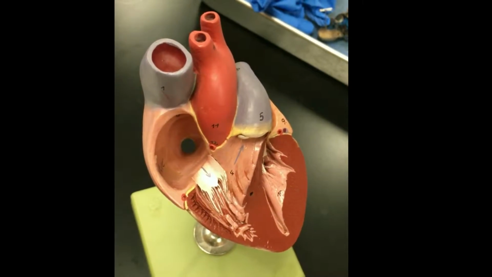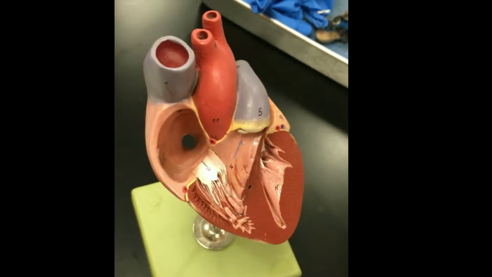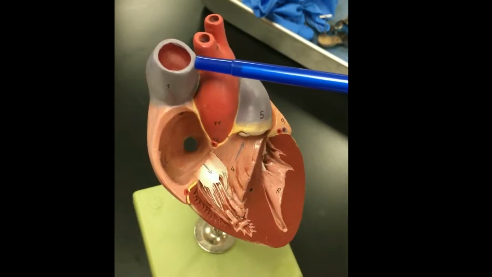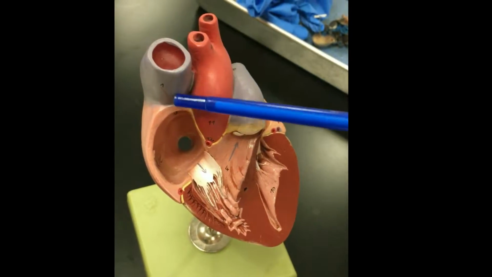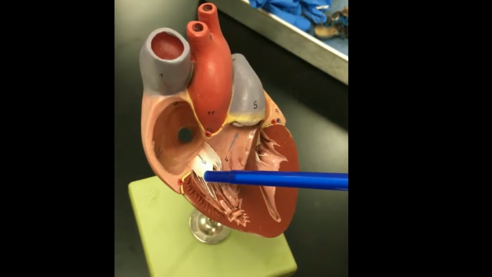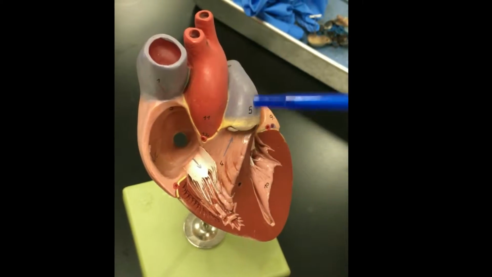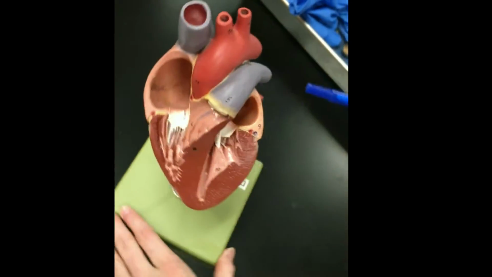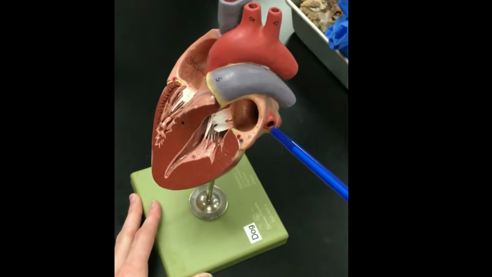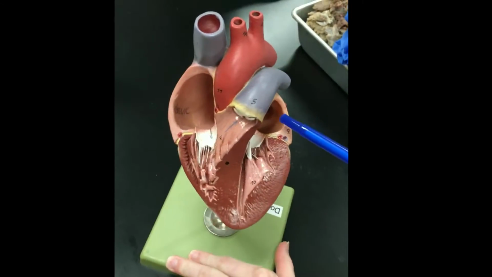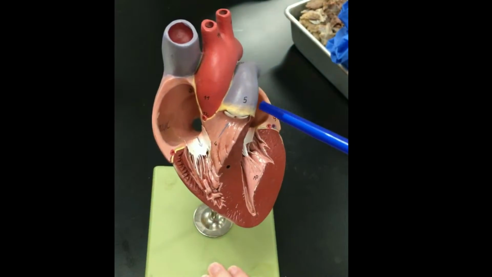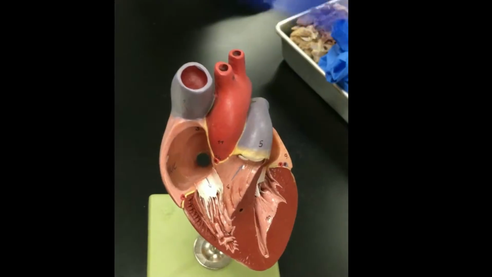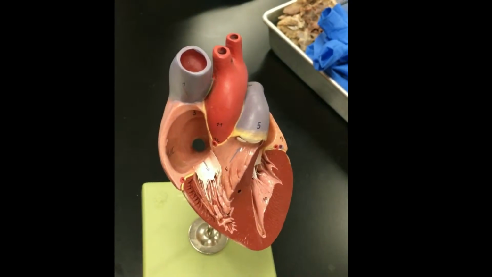Alright, this is a model of the heart. It shows the flow of blood better than the actual heart. It's a little bit harder to see. So this is the superior vena cava right here. The blood comes in and goes through the atria first and then the ventricle and goes out through the inferior vena cava. And then on this other side are the pulmonary veins where the blood goes in, goes through the atrium and the ventricle, then up through the aorta and goes up to the brain.